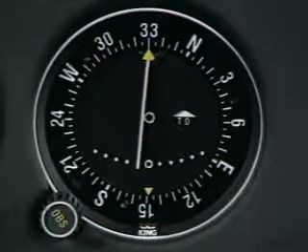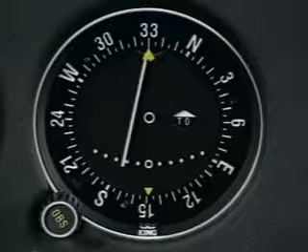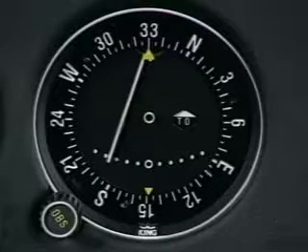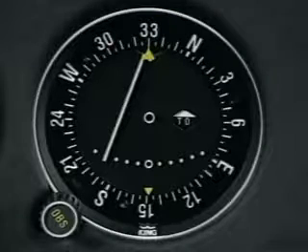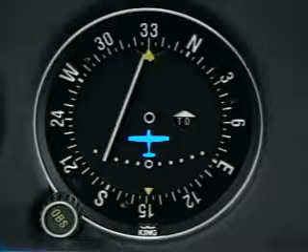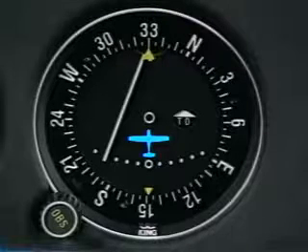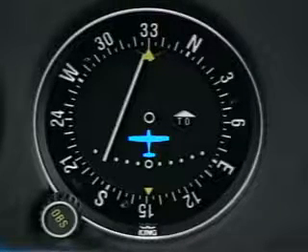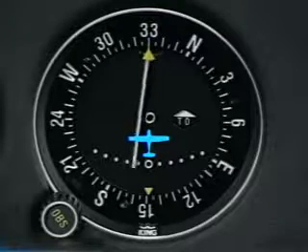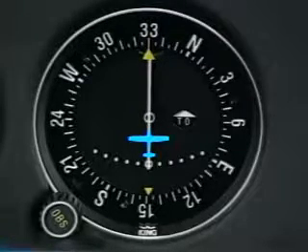If you drift off course, the CDI will point in the direction of your desired course. A good way to visualize your position is to picture the airplane at the bottom of the VOR indicator. If the needle is to the left of the airplane, your course is to the left, and you need to make a heading correction to the left to get back on course.